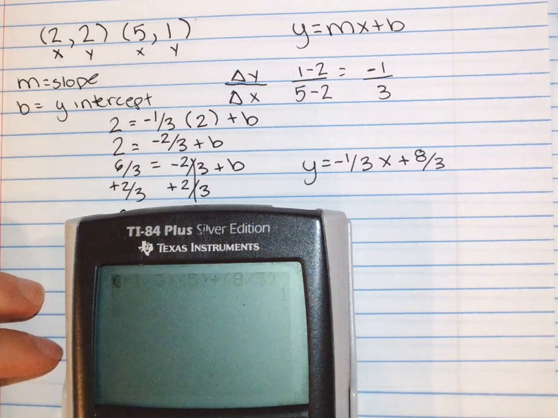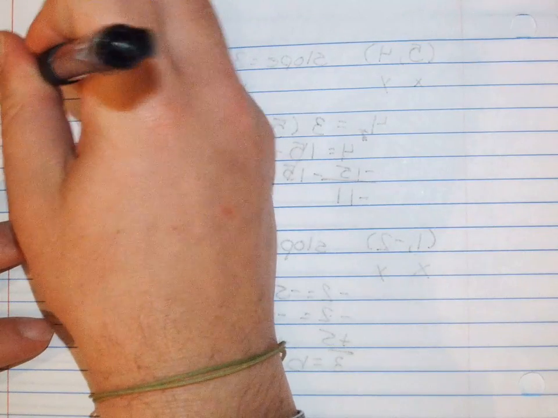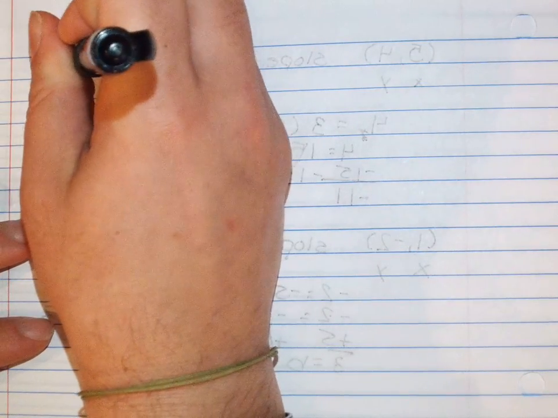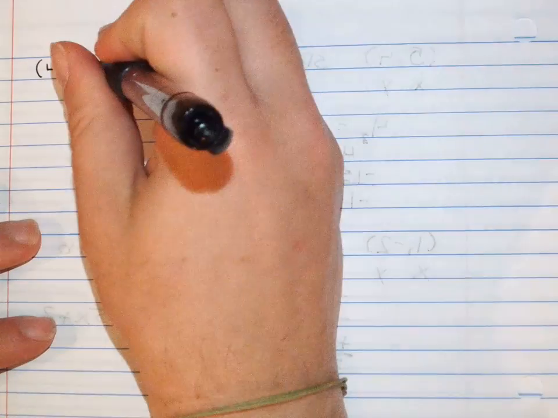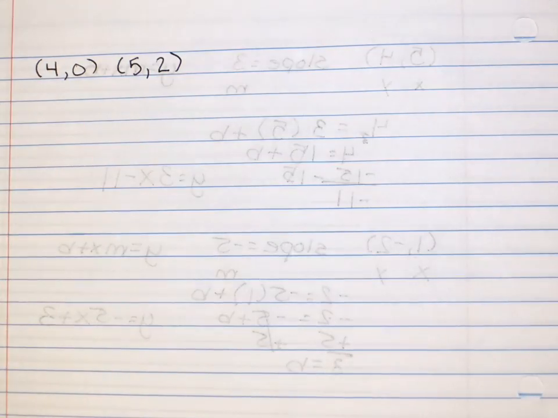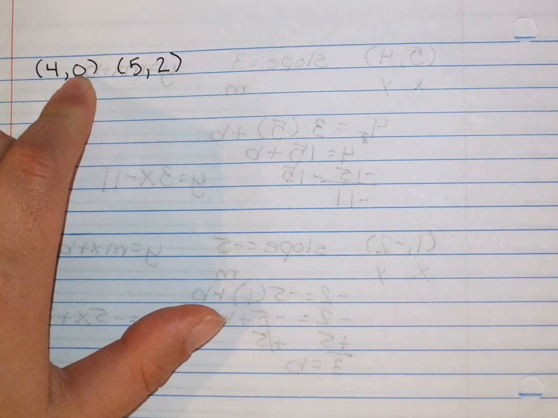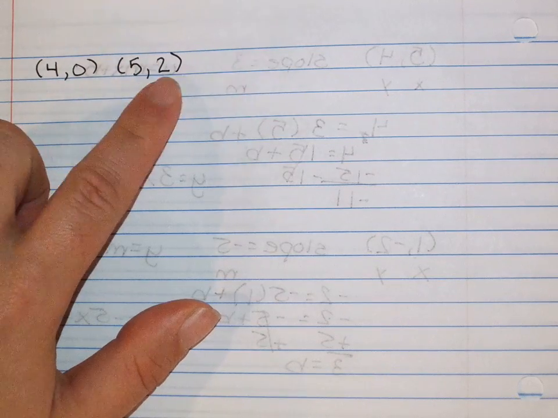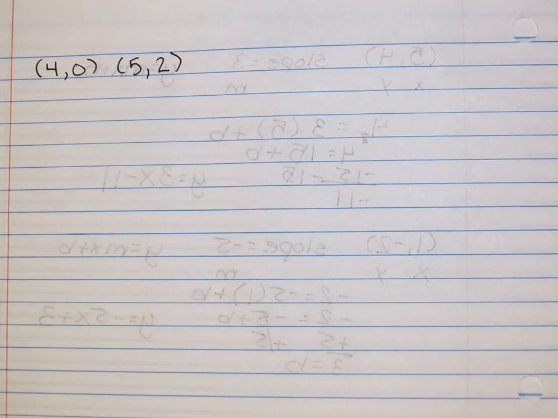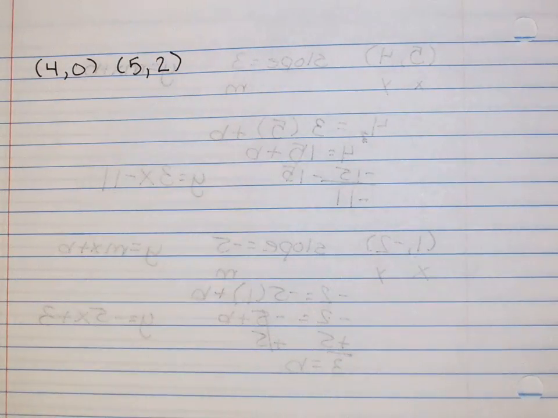So we're going to try this again. So this time we're going to use the points 4, 0 and 5, 2. And remember, we're trying to write an equation that will demonstrate the linear relationship between these two points, so that if I put that equation on the graph, it will go through the points 4, 0 and it will go through the points 5, 2.